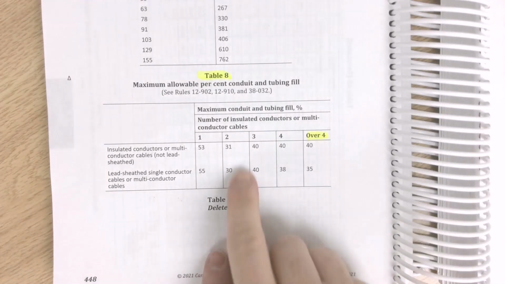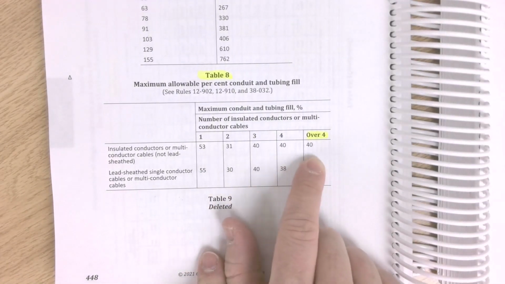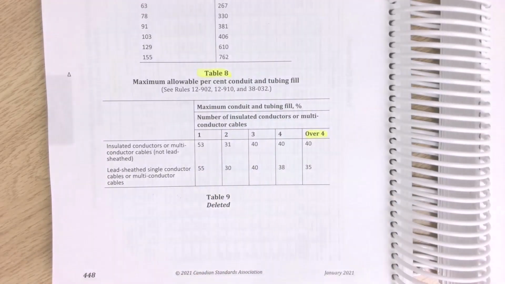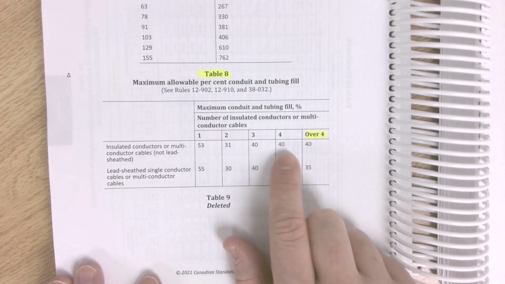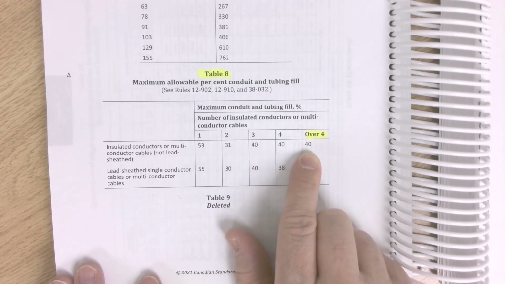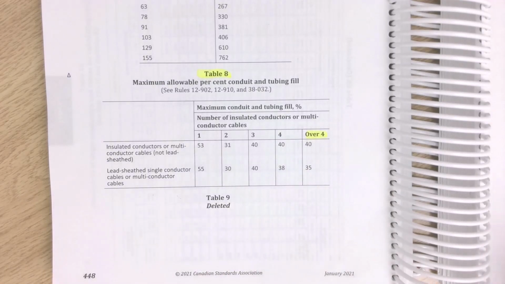Now, you don't need to memorize these percentage fills, because you'll have your code book with you for exams and TQ. But as you practice, you'll start to remember that 3, 4, or more conductors in a conduit is going to be a 40% fill.